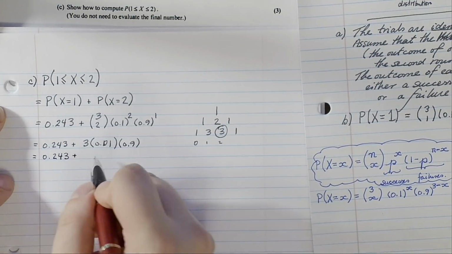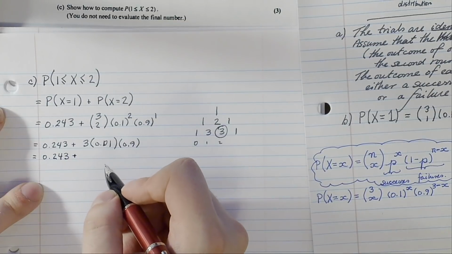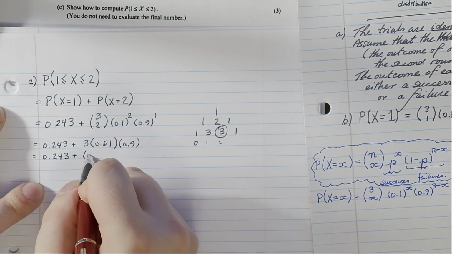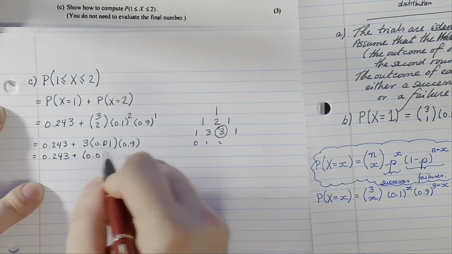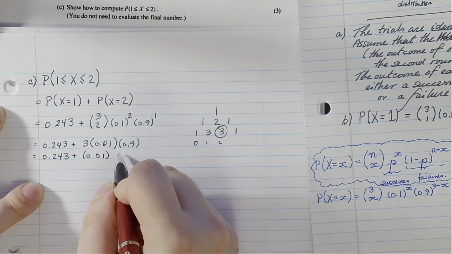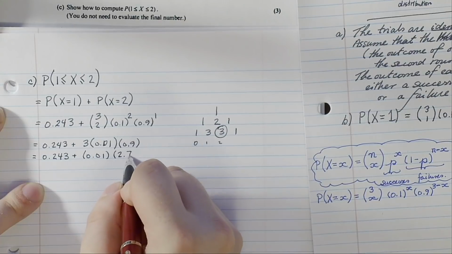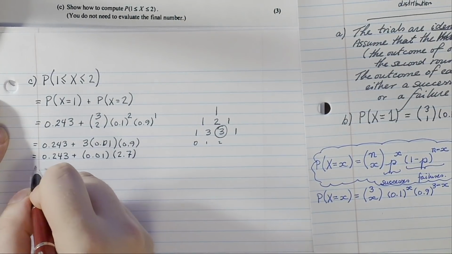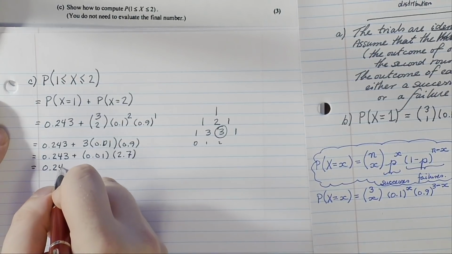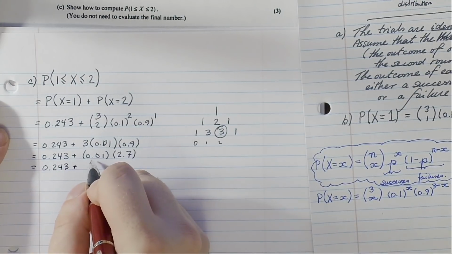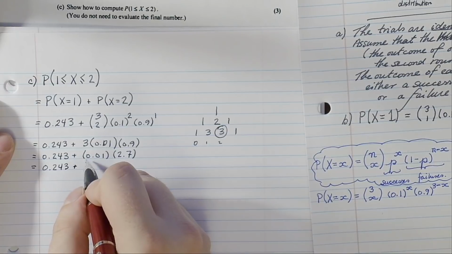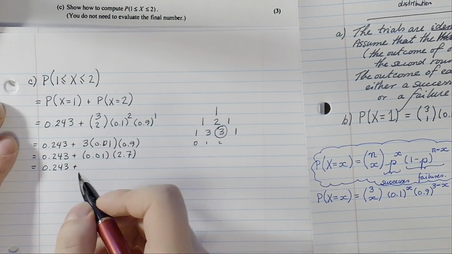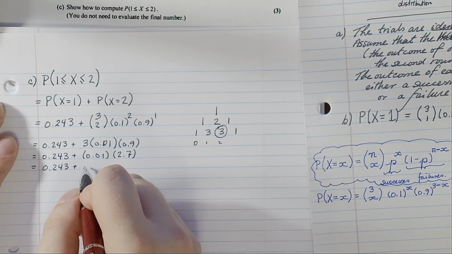0.243 plus. I'll do the 0.01 here. I'll do the 0.9 times 3, which gives me 2.7. And then when I multiply this by 0.01, I'm going to move it by 1, 2, yeah, 2 decimal places.